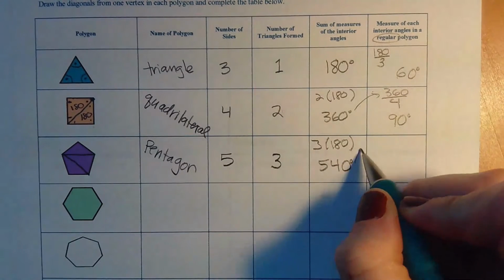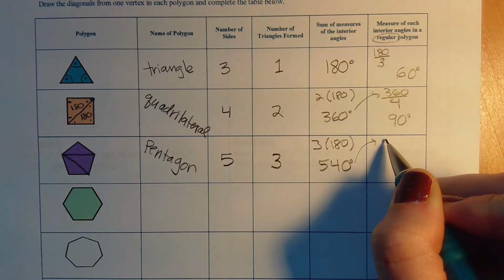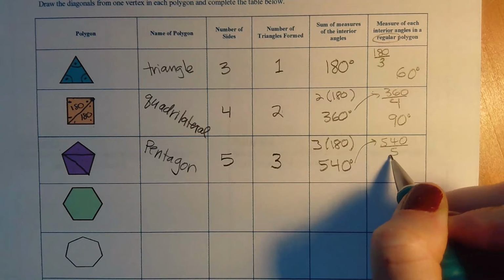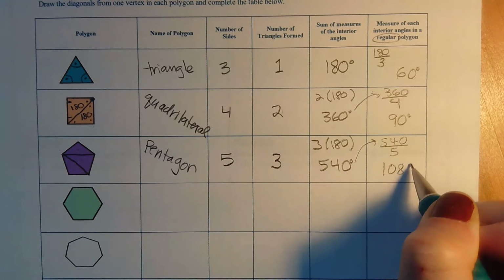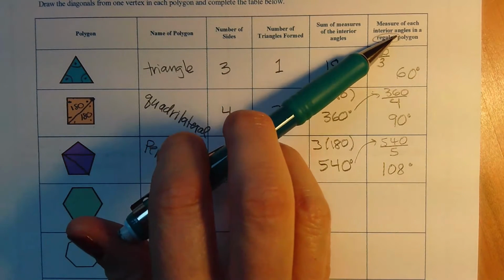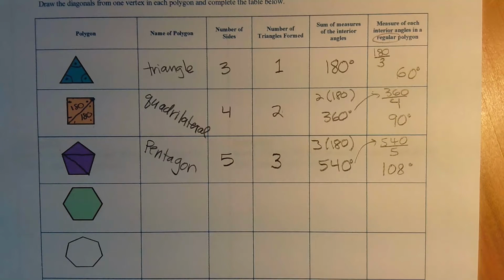So we're taking this number and we are doing 540 divided by 5, 108 degrees. So that's what it means to find the measure of each interior angle in a regular polygon. All right, pause the video and try row 6, the hexagon, and then check in with me. And then we'll go from there.